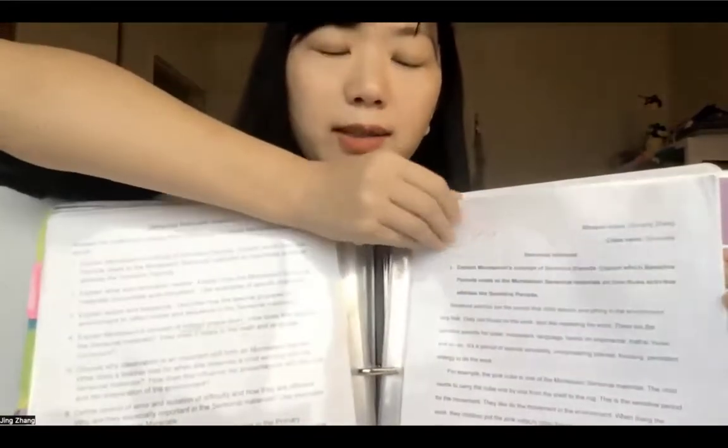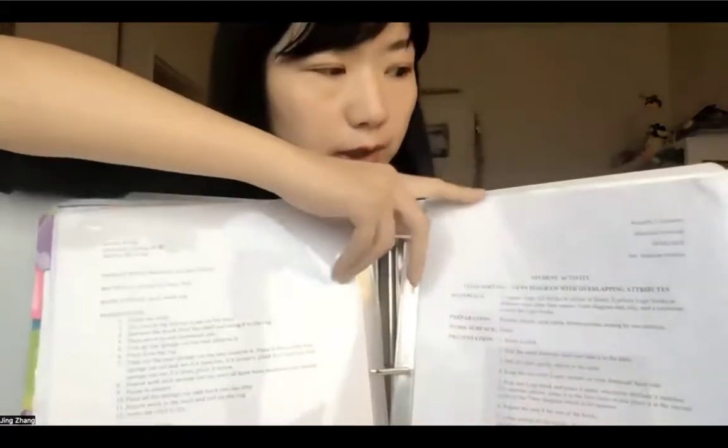Okay, the next part is your rationale. Make sure you upload it on the website for grade, and also you need to print it out and put it in your binder. The next one is the write-up. You have to download your write-up, and also other classmates' write-ups, and put them in your folder.